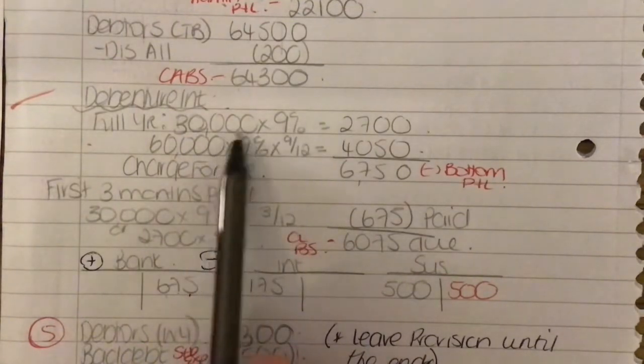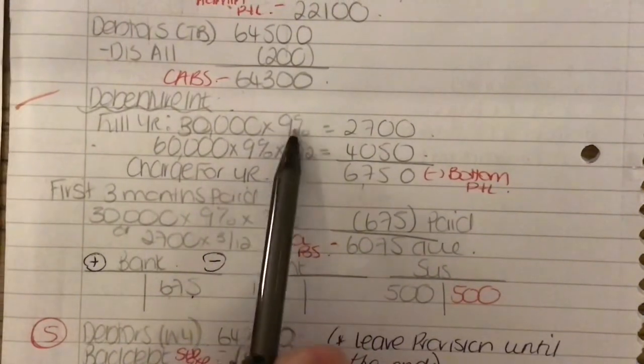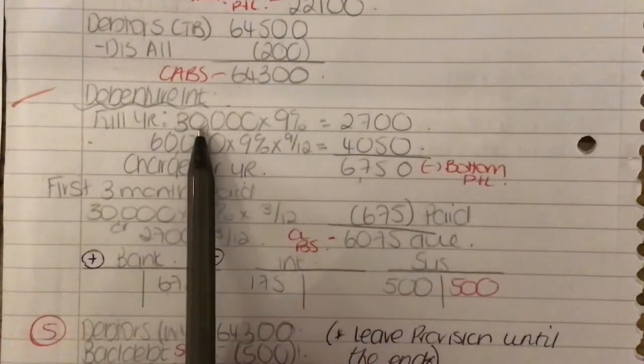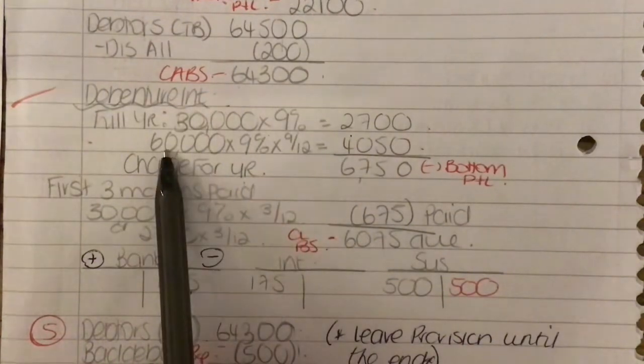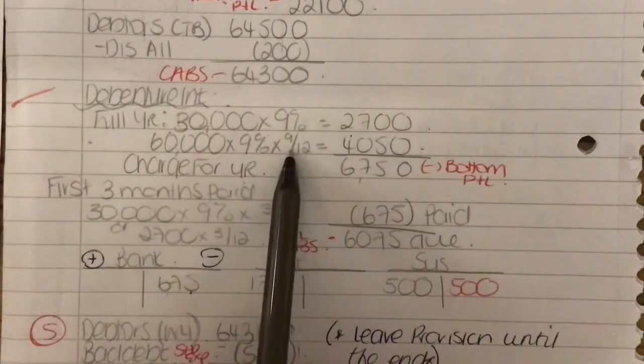We had that €30,000 for the full year, so we have to pay the full 9% on it, okay? So 30,000 by 9%, which is €2,700. We then got an increase of €60,000, and we only had that amount for 9 months.